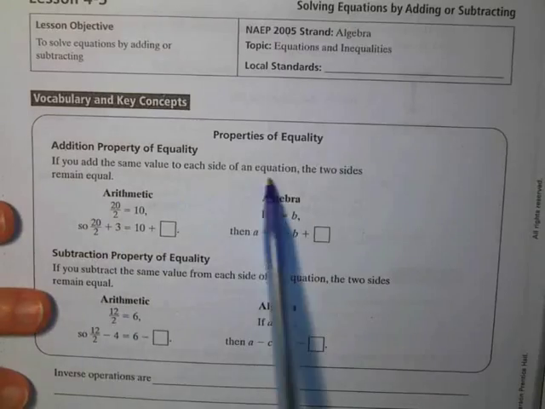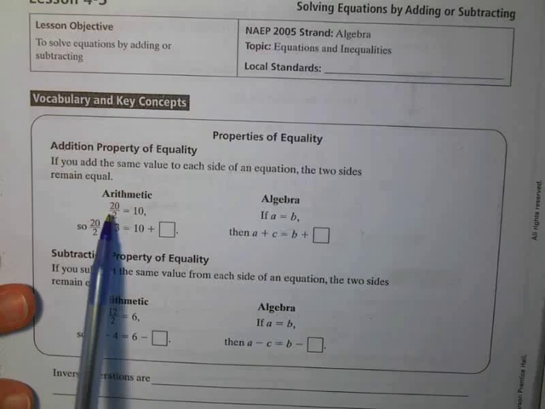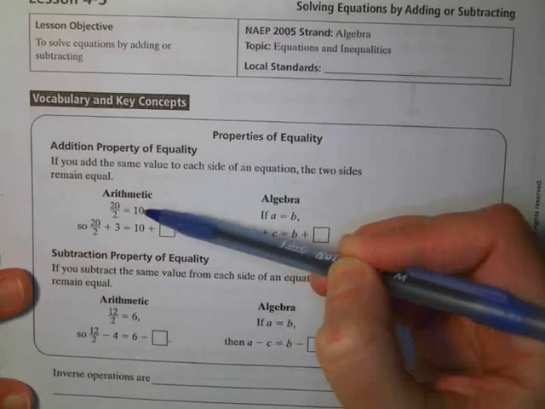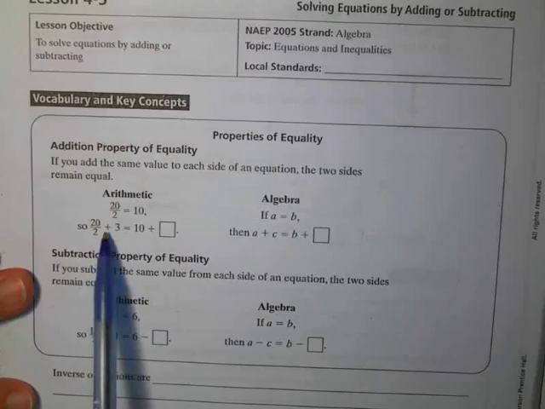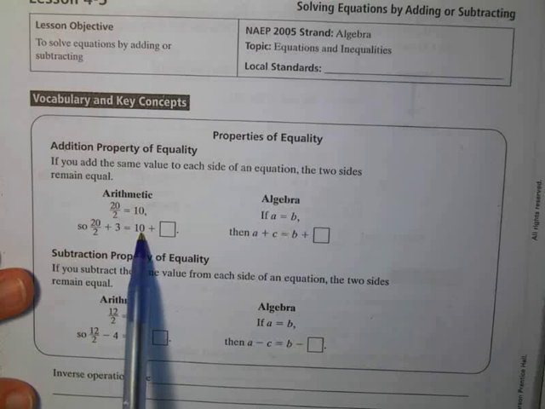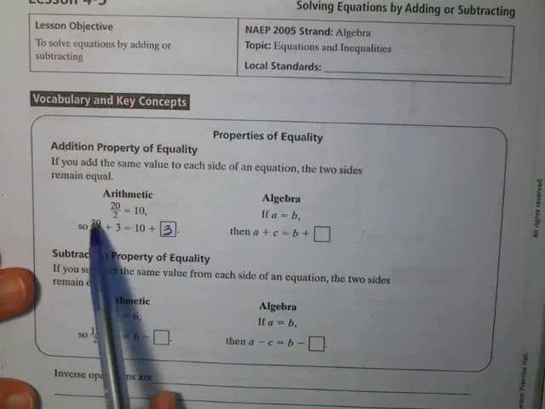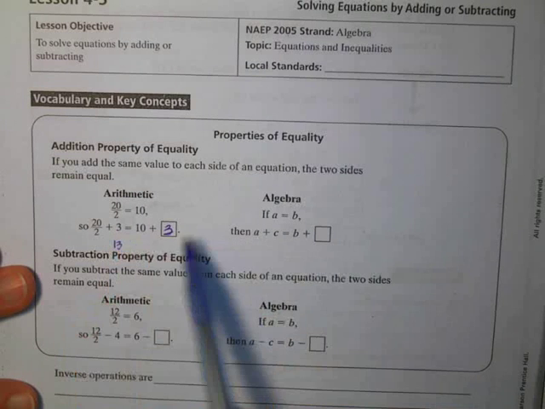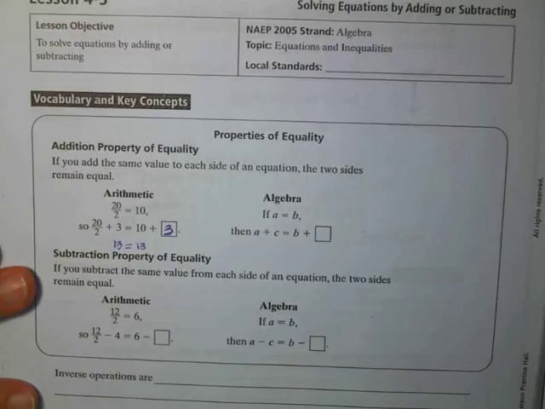Okay, so if you add the same value to each side of an equation, the two sides remain equal. So if I'm going to do this, let's say I have 20 divided by 2 equals 10. Here is an equation, and 3 is just a random number. If I decide to add 3 to each side, 20 divided by 2 plus 3 is going to give me the same value as 10 plus 3. Actually, let's just do that math. 20 divided by 2 is 10, plus 3 is 13, and then 10 plus 3 is 13. So you see, that's what it's trying to tell you.